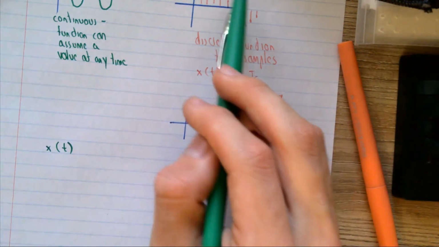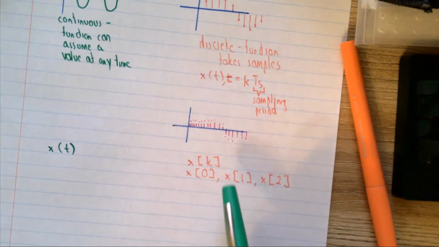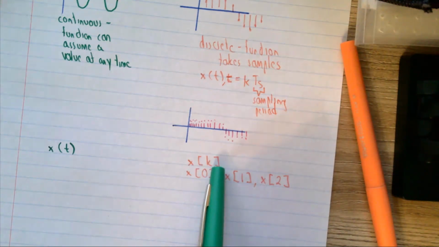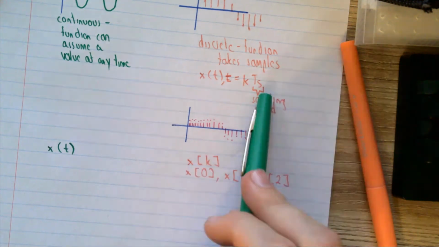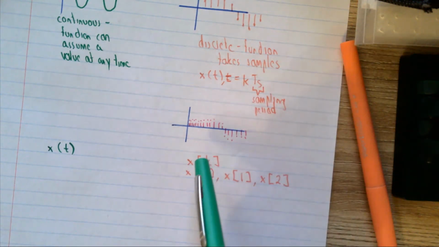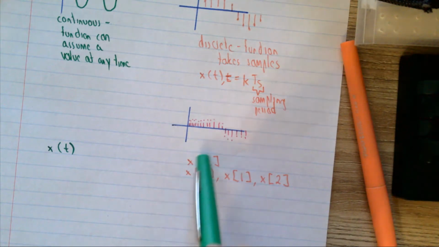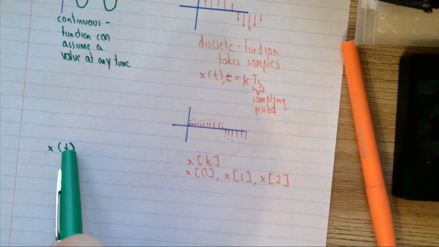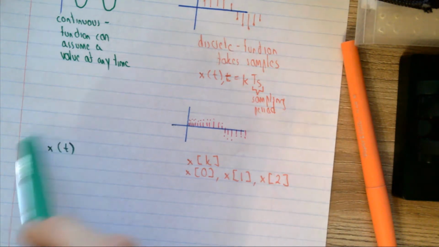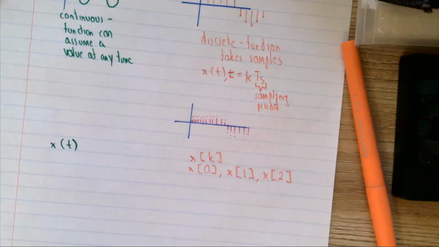We use x and then the brackets around k to indicate that the sampling period is implied, and this tells you specifically at those integer values, at time 1, time 2, time 3, what the value was. Whereas with continuous, we use this notation to signify that at any point in this signal, you can determine its value. Now that we've done that, we're going to say a little bit more about the signal.